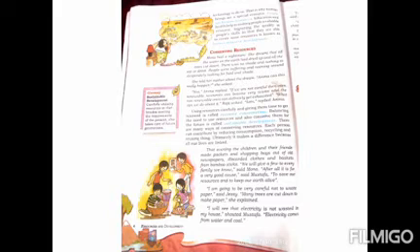Sustainable development, this term was brought by the Brundtland Commission, which is the World Commission on Environment and Development, in its annual report Our Common Future in 1987. What does sustainable development mean? Sustainable development is the development of the present without compromising the ability of future generations to meet their own needs.